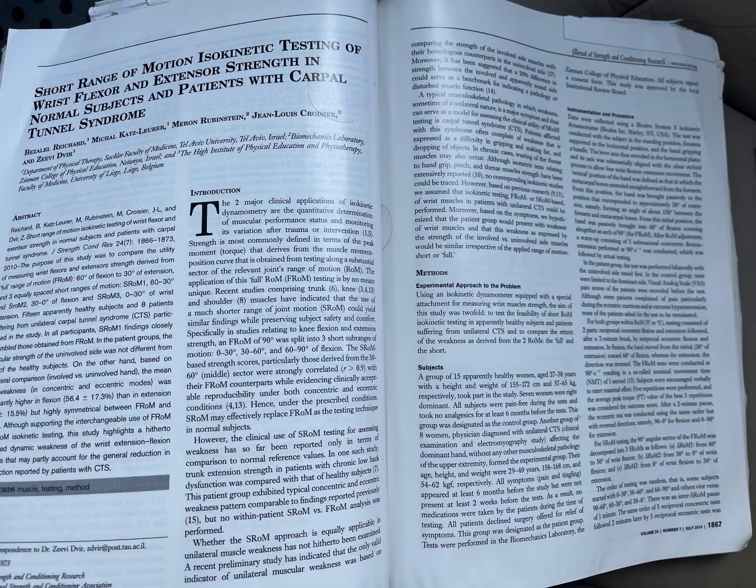Moreover, it has been suggested that a 20% difference in strength between the involved and apparently sound side could serve as a benchmark for indicating a pathology or disturbed muscle function. A typical musculoskeletal pathology in which weakness is sometimes unilateral in nature and a major symptom, and thus can serve as a model for assessing the clinical utility of SROM testing, is carpal tunnel syndrome, CTS.